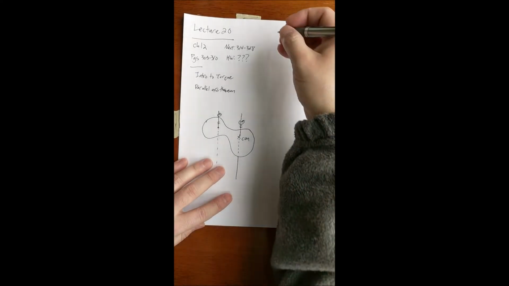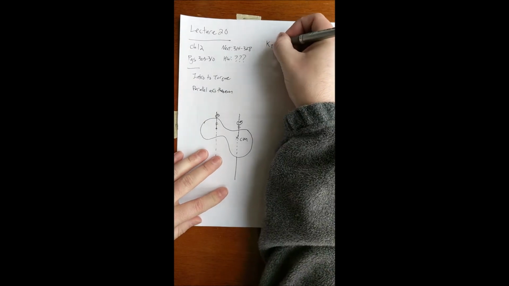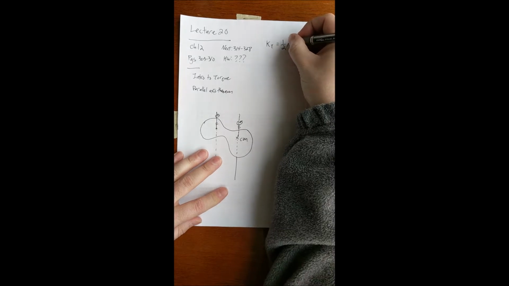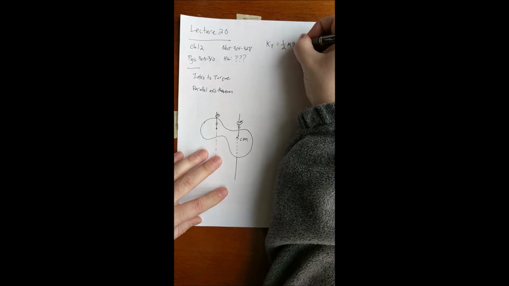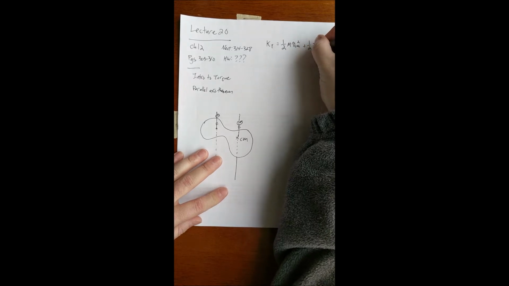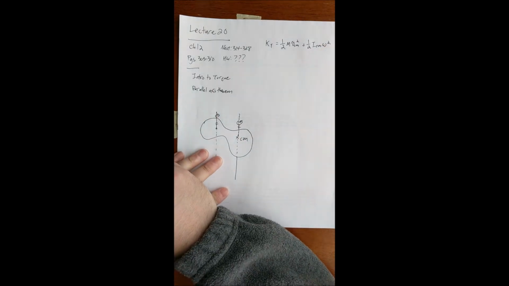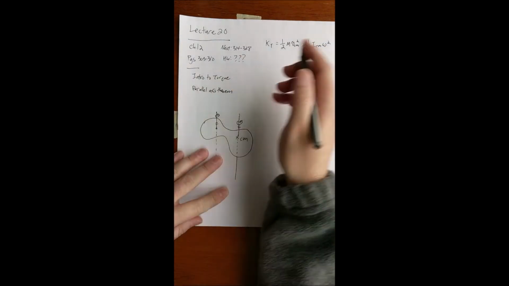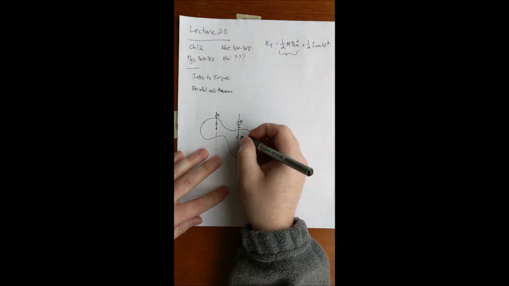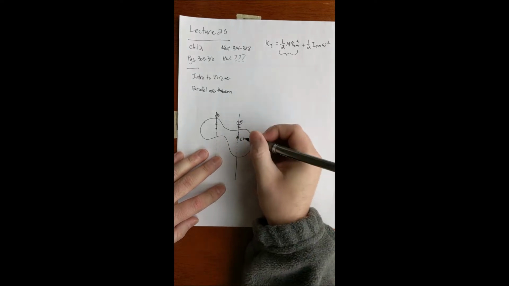So we know that the total kinetic energy of any object is given by 1/2 m v_cm squared plus 1/2 I_CM omega squared.